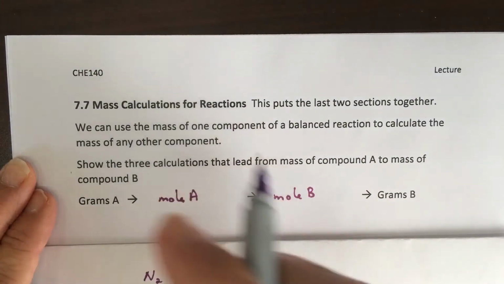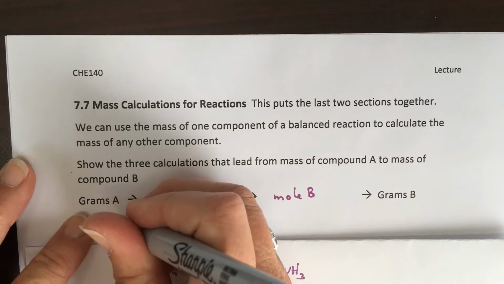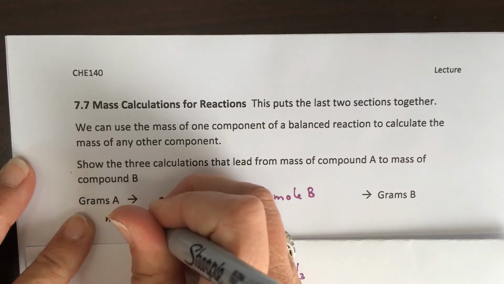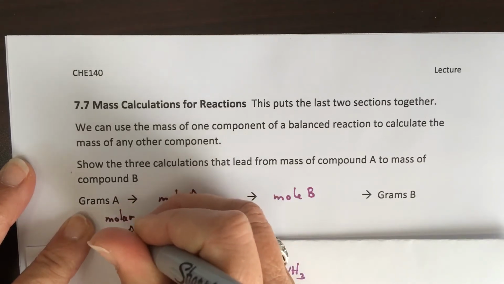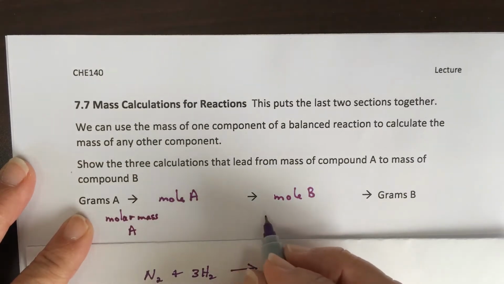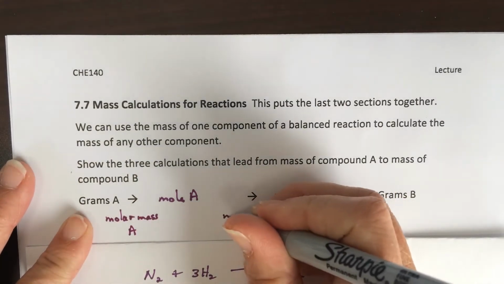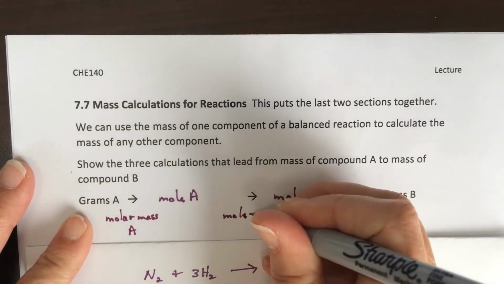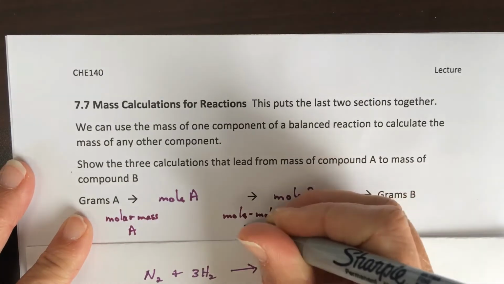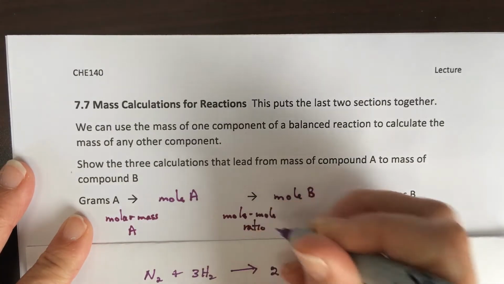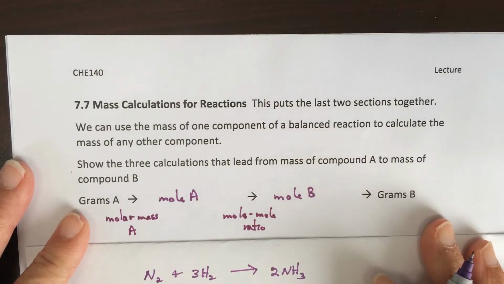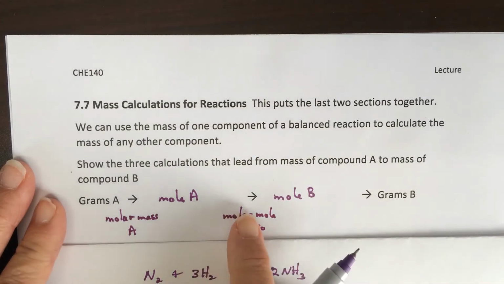For this first conversion, we'll use the molar mass of A. For the second conversion, we'll use the mole-to-mole ratio. I showed you mole-to-mole ratio in the last section. This was the recipe method.